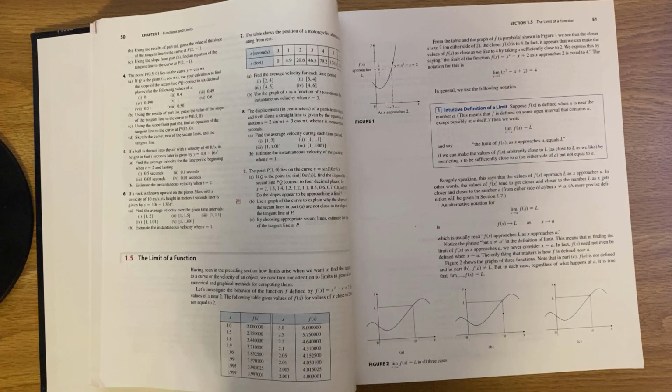Notice the phrase x not equal to a in the definition of a limit. This means that in finding the limit of f of x as x approaches a, we should never consider x equals a. In fact, f of x need not even be defined when x equals a. That's exactly what we were talking about. There could be a hole there, a missing piece. So it doesn't matter too much. We don't care about what the actual value is at that point.